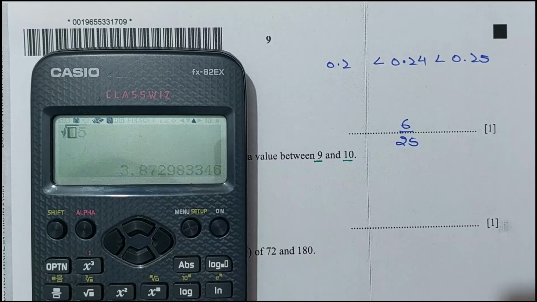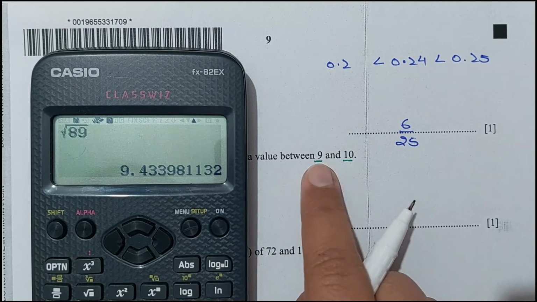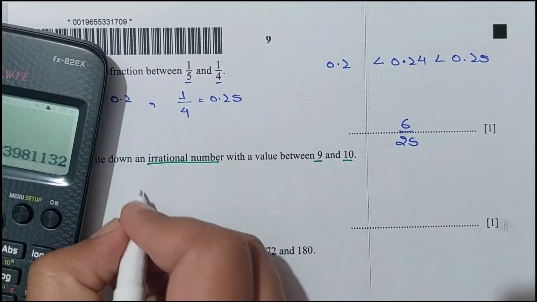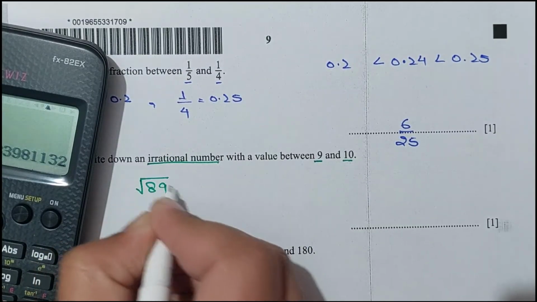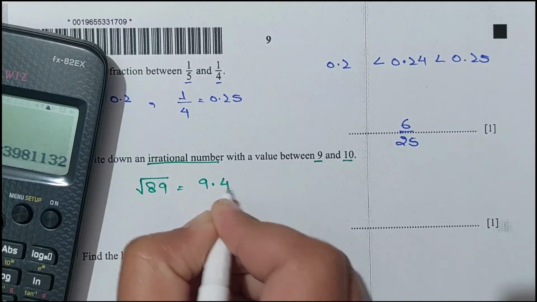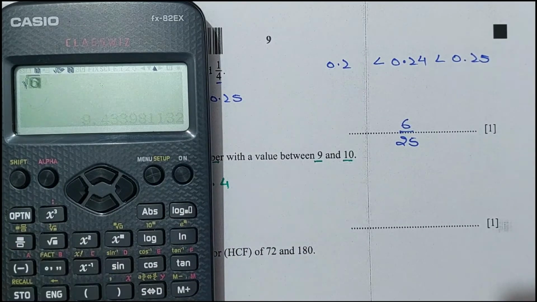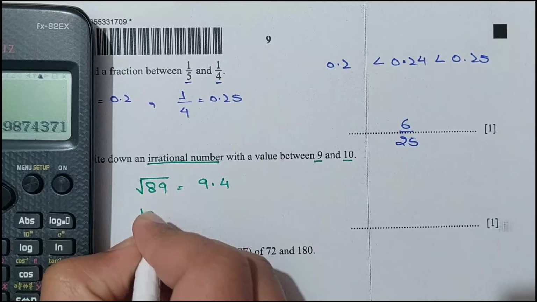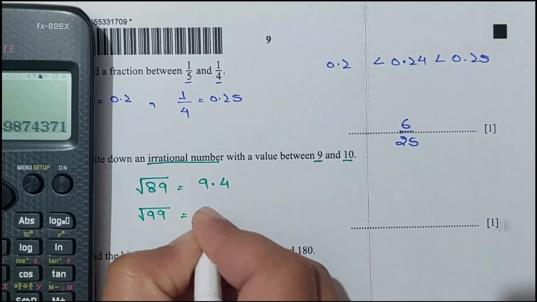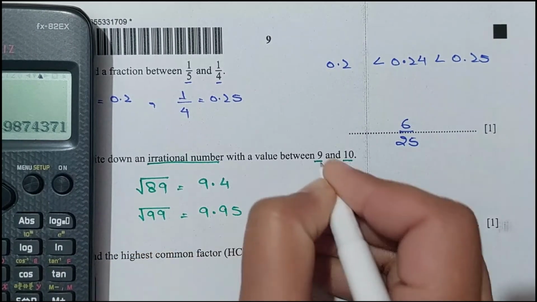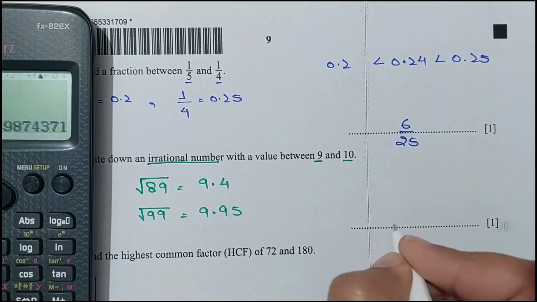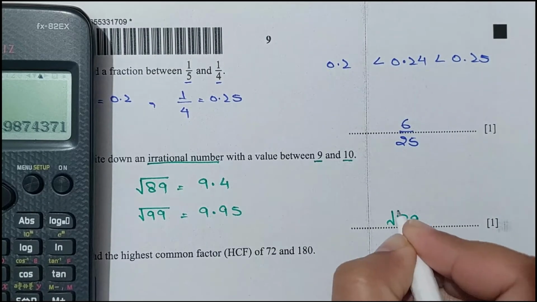If I take root 89, it is 9.4, which is between 9 and 10. Or root 99, which is also an irrational number, 9.95, between 9 and 10. So you can pick any number. Root 89, I can say.